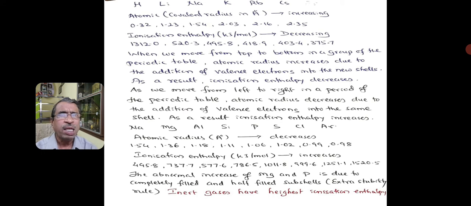Once again here, magnesium and phosphorus have abnormal increase of ionization enthalpy. It is due to, once again, the extra stability rule, that is half filled and completely filled subshells. Inert gases have highest ionization enthalpy.